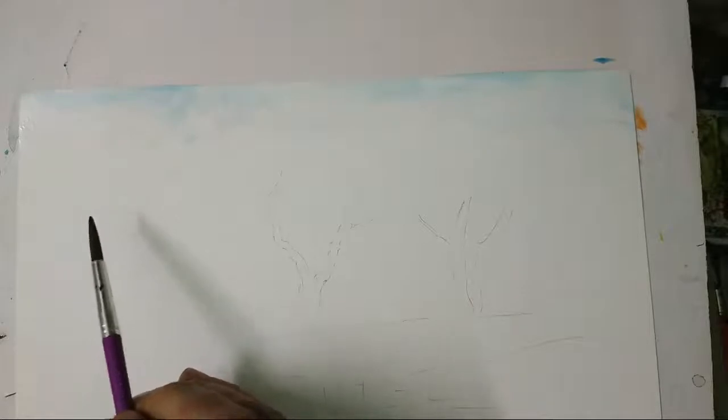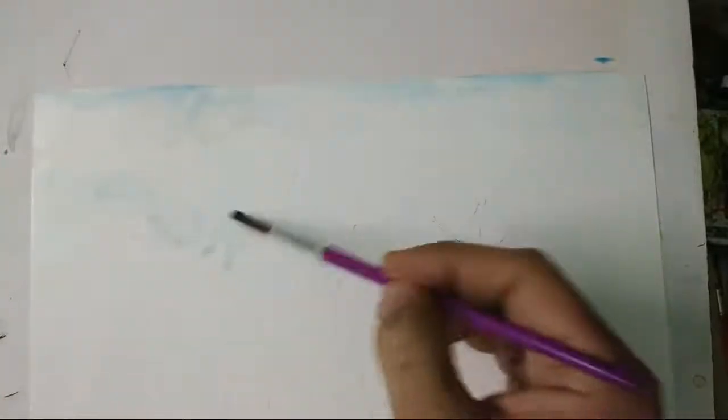On this side there is a tree which will have a slight tone of blue, so we will do that, but let's create a soft light blue background. Over this I will create the effect of the tree which is far away, so the colors used should be light. And then we will move to the dark shade when we come to giving detail.